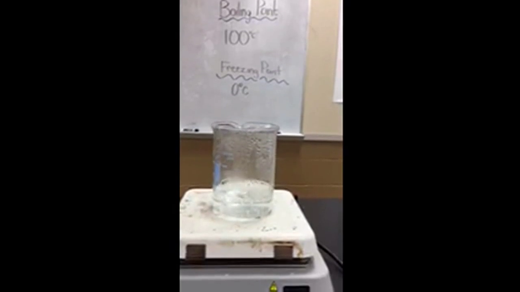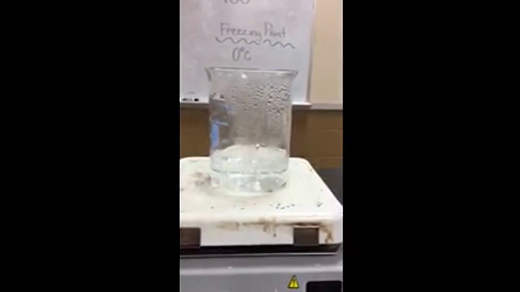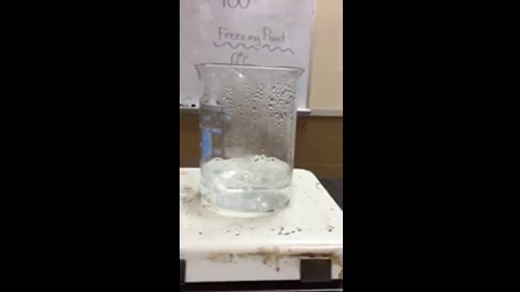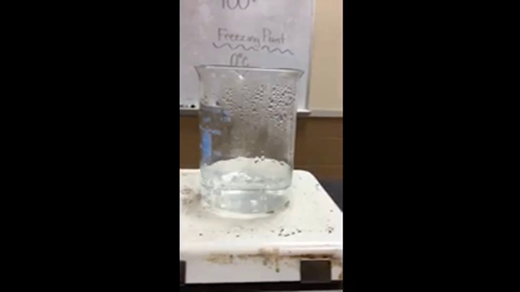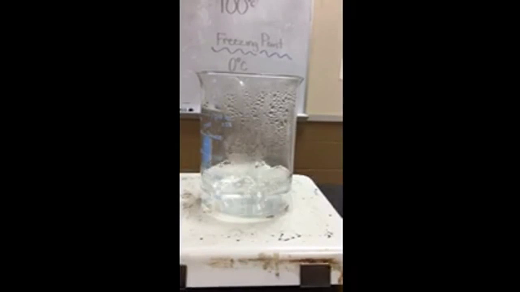Water has a very high specific heat capacity. Specific heat is the amount of heat needed to raise 1 gram of water by 1 degree Celsius. This is known as a calorie. The specific heat of water is 1 calorie per gram degree Celsius, which is equal to 4.186 joules per gram Celsius.